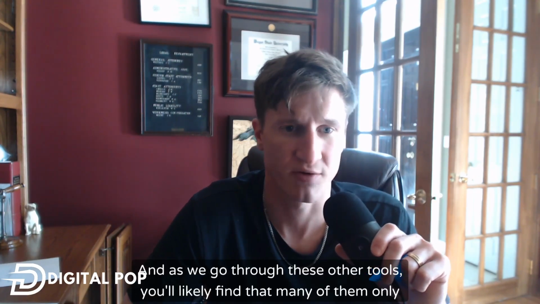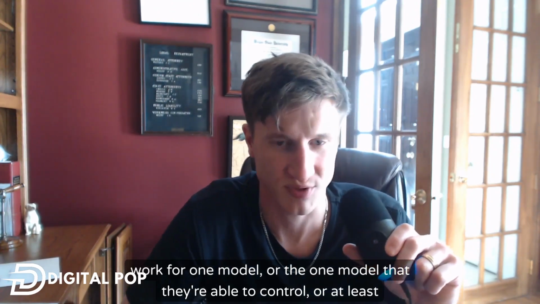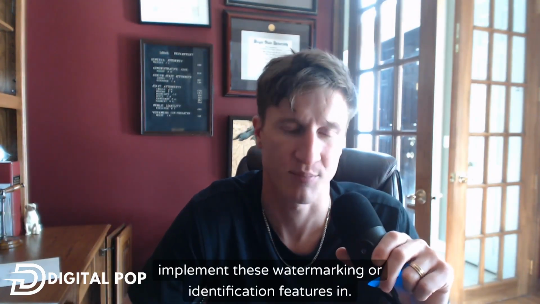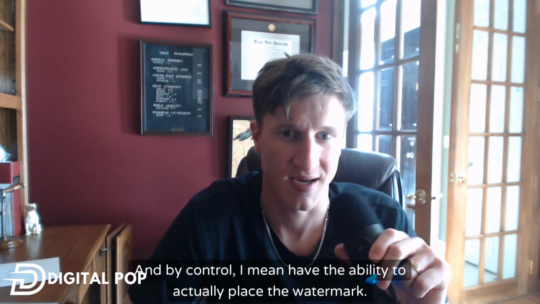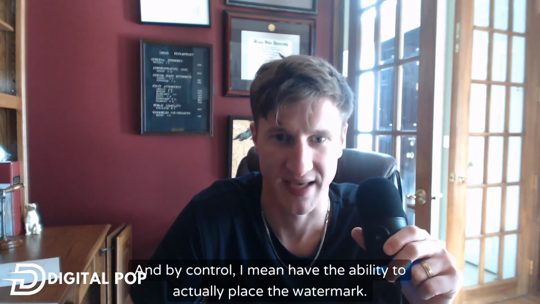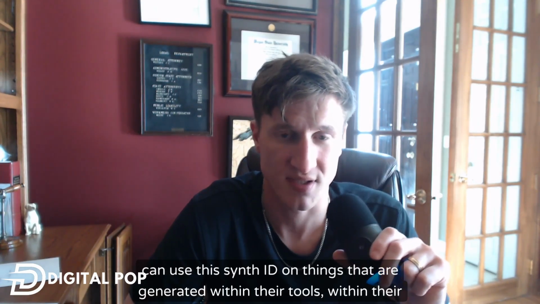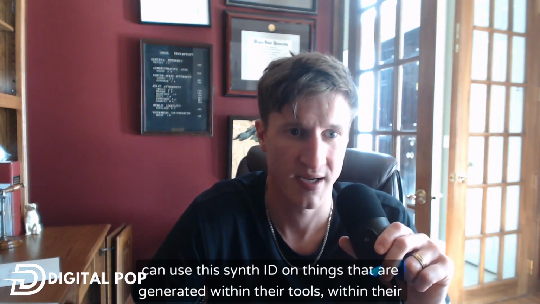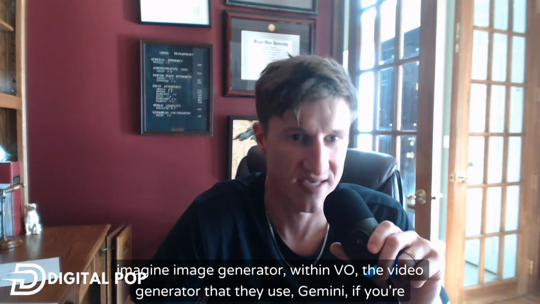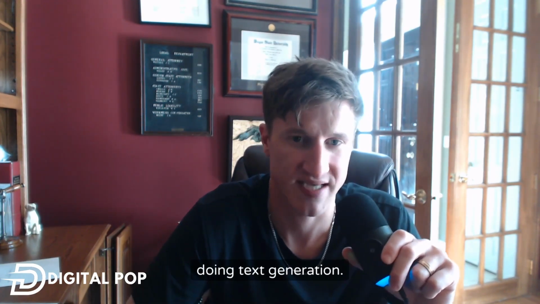And as we go through these other tools, you'll likely find that many of them only work for one model, or the one model that they're able to control or at least implement these watermarking or identification features in. And by control, I mean have the ability to actually place the watermark. So right now, Google, for instance, can use this Synth ID on things that are generated within their tools, within their Imagen image generator, within Veo, the video generator that they use, Gemini if you're doing text generation.